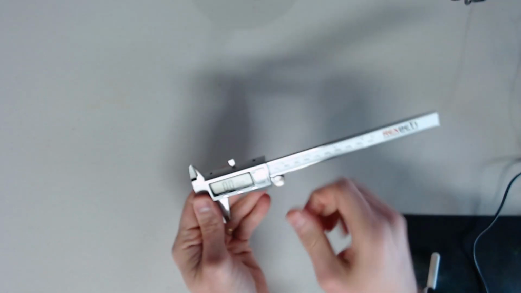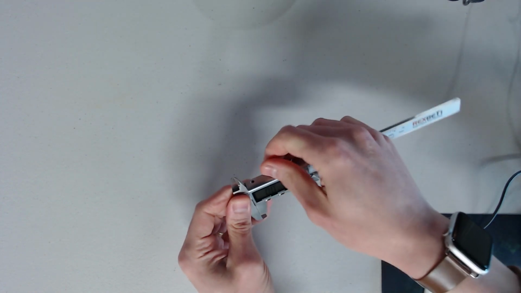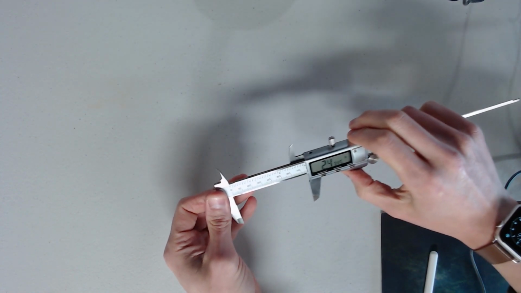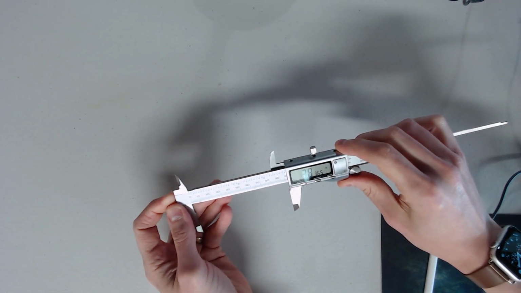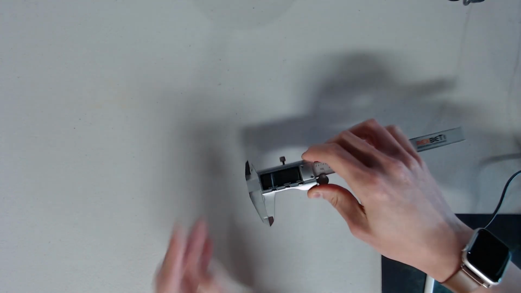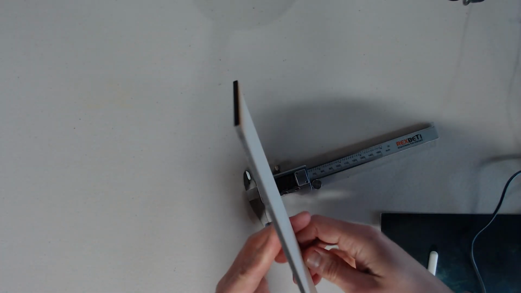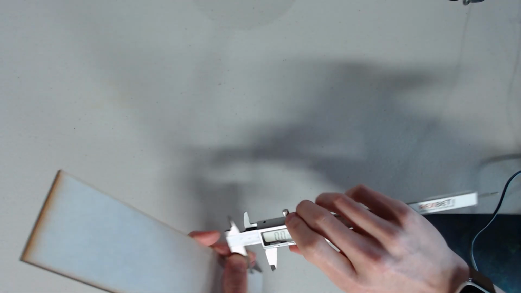So let's turn this thing on. Oh, it is on. Okay, so you can open this up, and whatever degree you open it to, you get a readout on the screen of where you're at. So what we're going to do is take the width of some of this draft board, and that's what we want to measure.